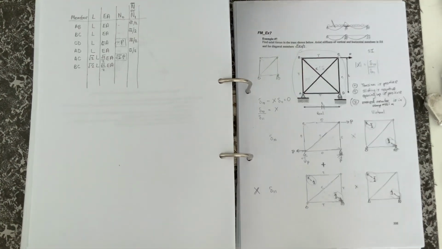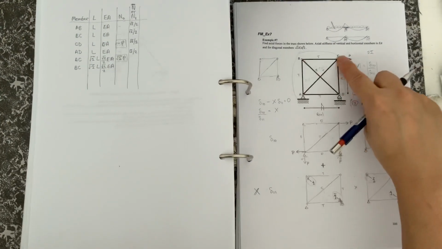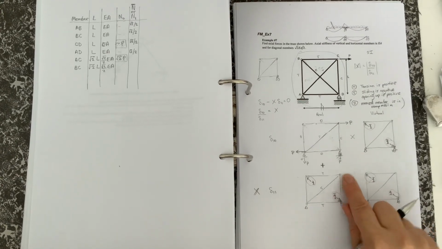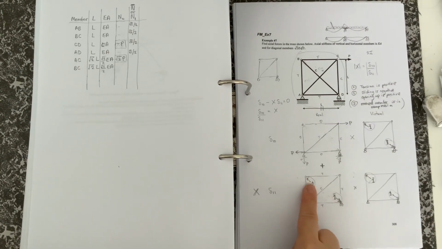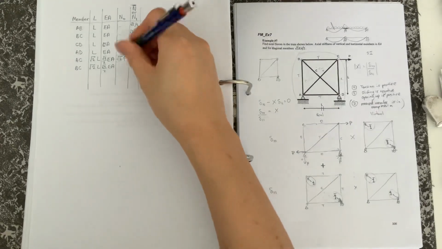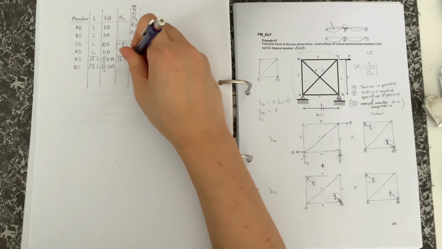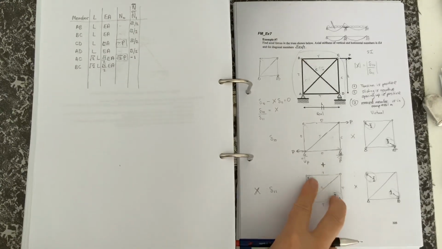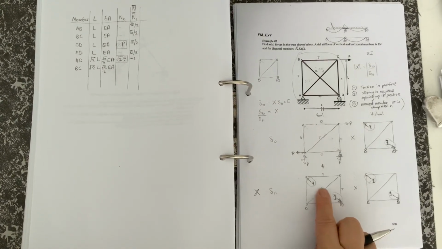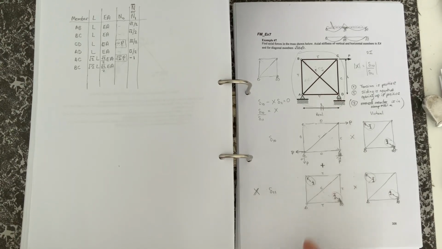AC is going to be this member here, and that member, as we've said, is going to end up in compression under that opening force. So it's going to end up in compression, and that's going to be -1. Of course it has the same magnitude as that one here, and it's negative because it's in compression.